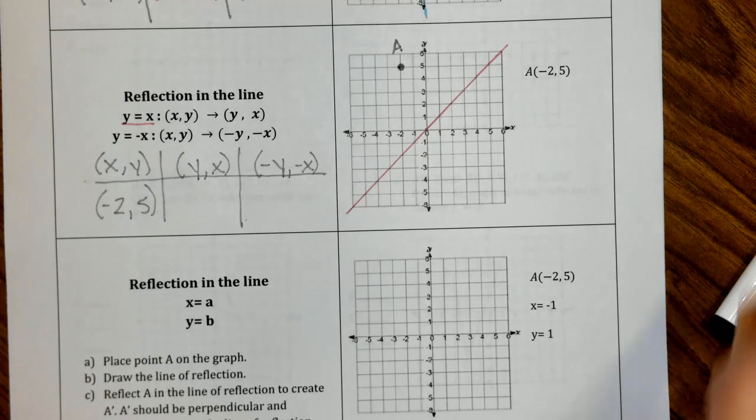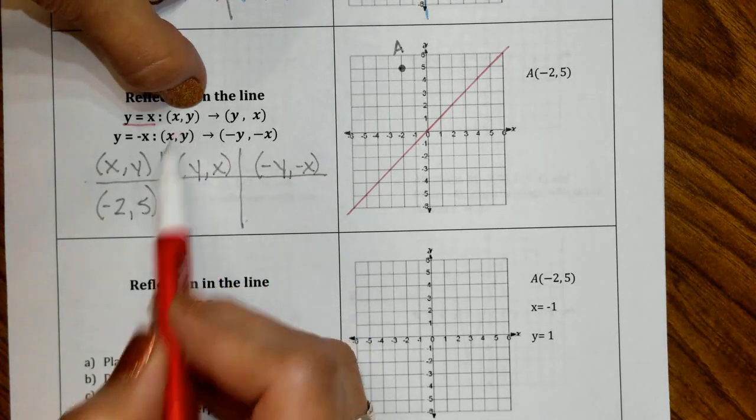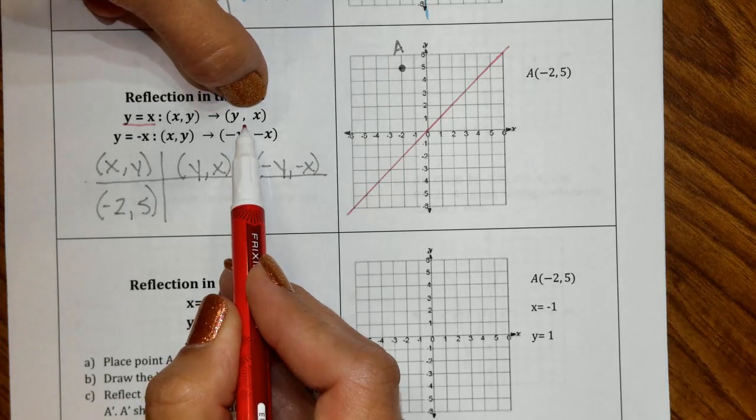So I'm going to highly encourage that you follow the rule, okay? The rule for y = x, you're going to take your x and y, and all you're doing is switching them.